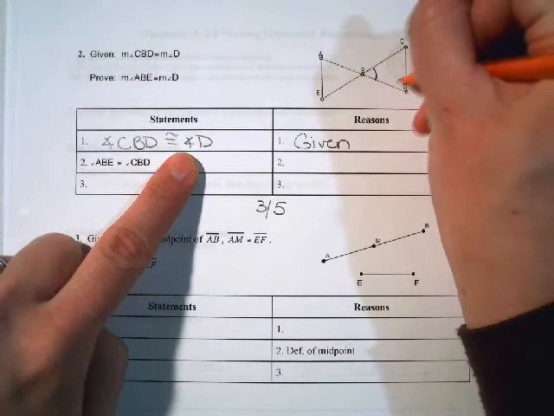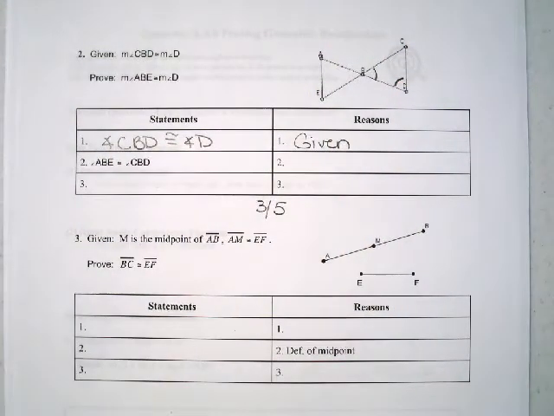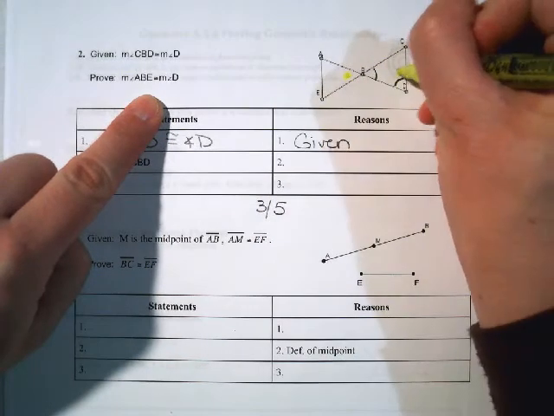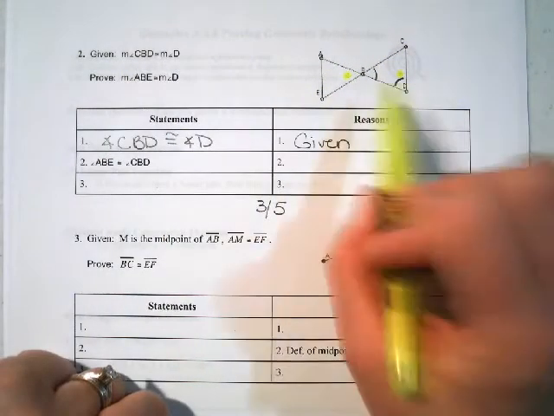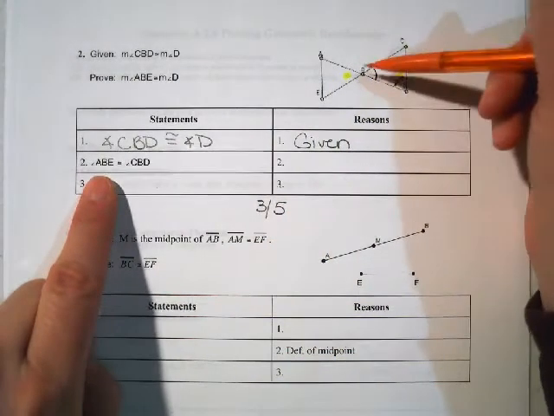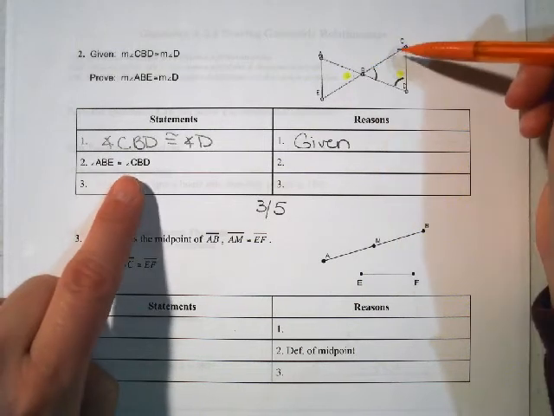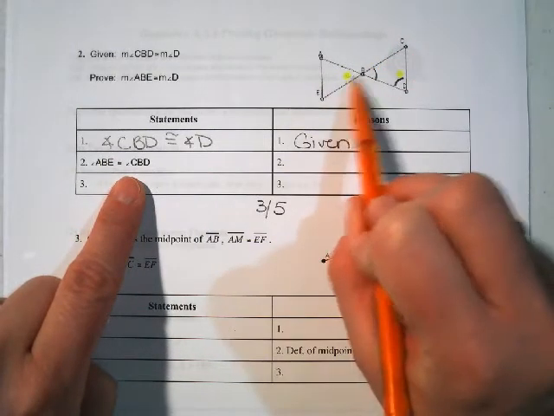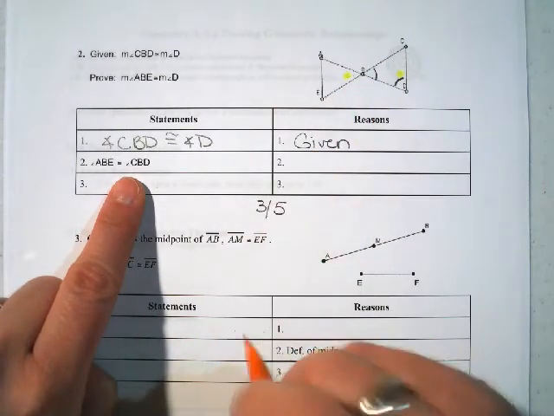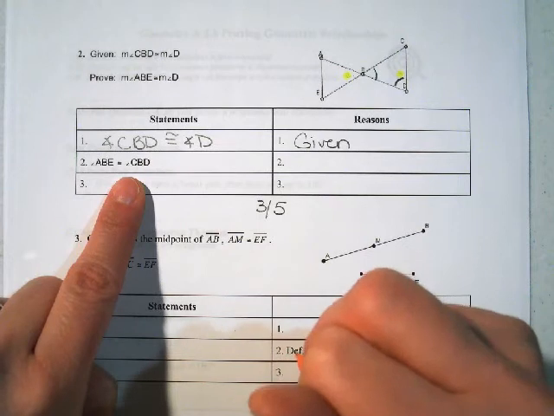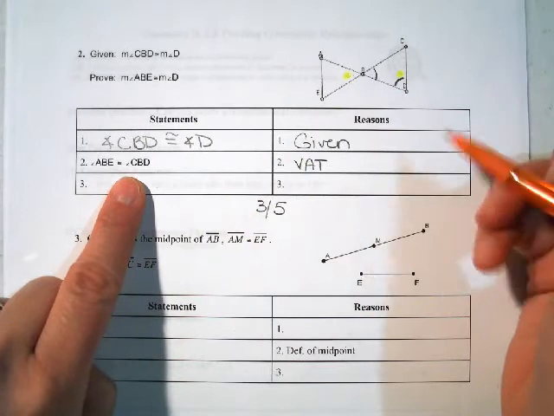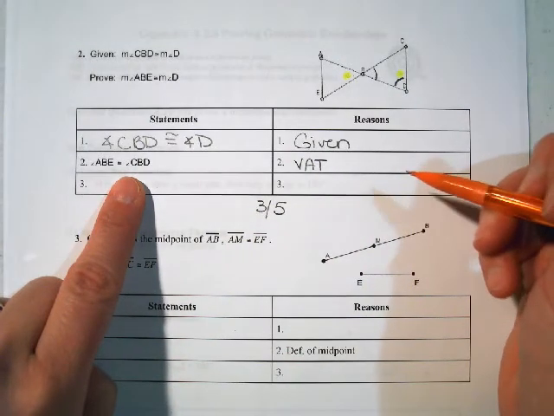So let's mark this. CBD, which is right here, is congruent to angle D. Now the goal is to get ABE, which is right here, congruent to D. Now again, think in your head, what do you know about those angles? Okay, so if we look at the hint, it says ABE is congruent to CBD. Well, what kind of angles are they? So you have to ask yourself, what are these? Are they linear pair? Are they supplementary? What are they? And you should be saying they are vertical.